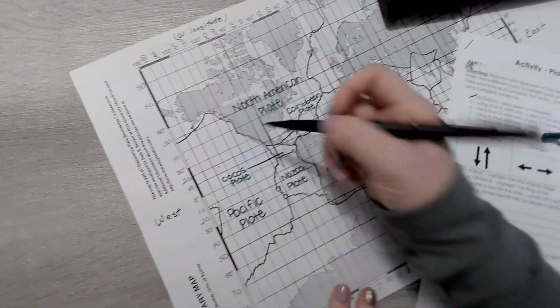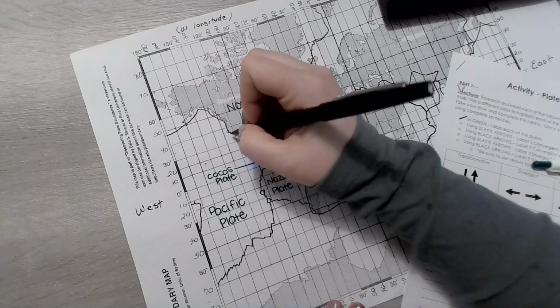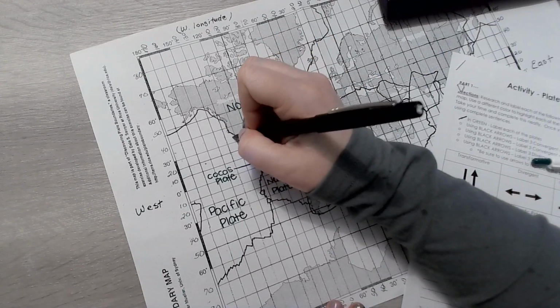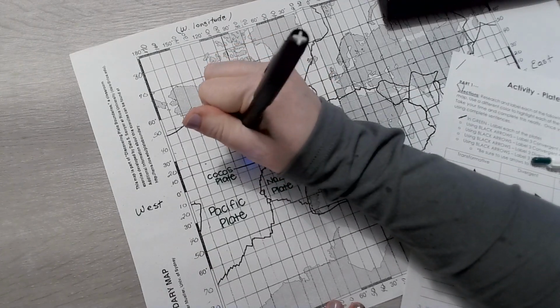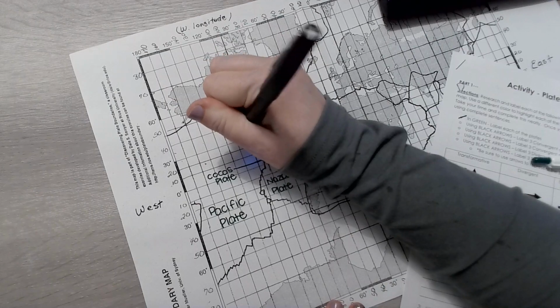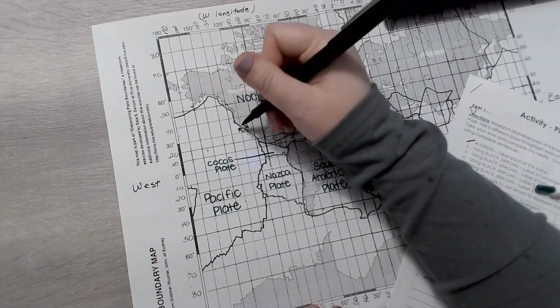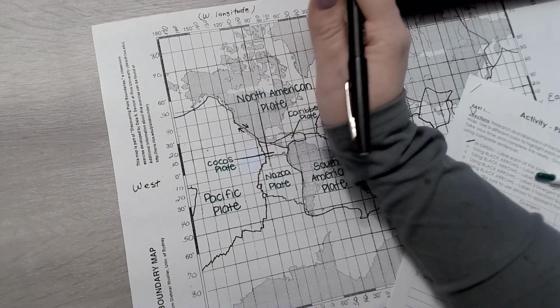Okay, so my Pacific plate is actually moving northward. Okay, so I'm going to put this in my black pen, and my North American plate is actually kind of moving south. So this is my first transformative. That's all you need to do.